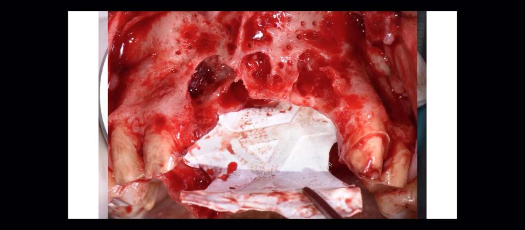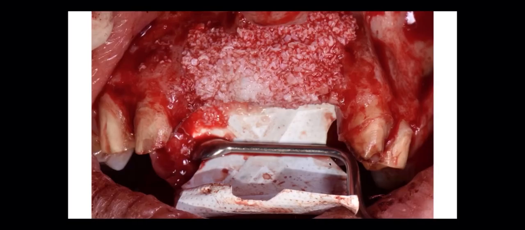We fixed it palatally with maybe 3 or 4 fixation screws. We placed the bone. We filled the area where we needed. Okay, so we filled everything with a mix of bone, 50-50, 50% autogenous and 50% bovine bone.